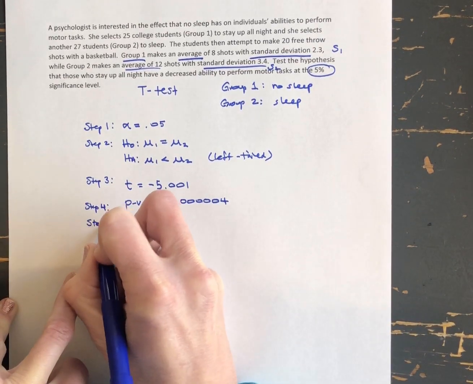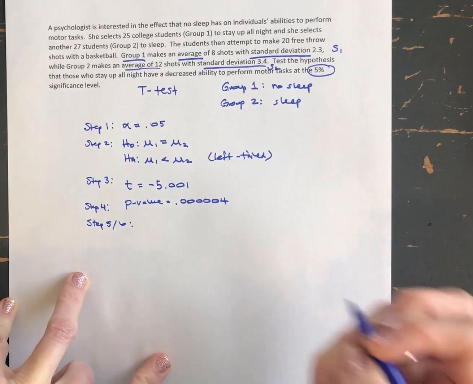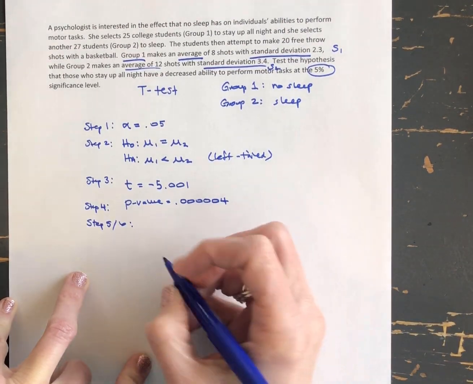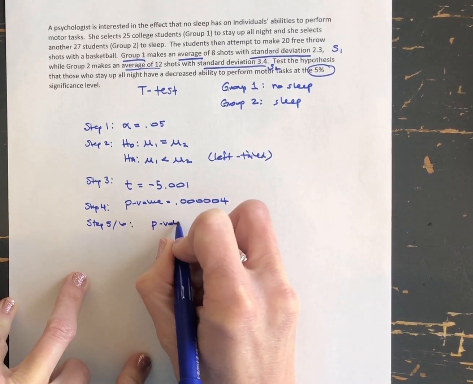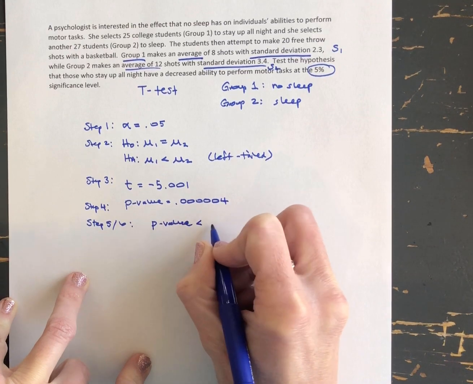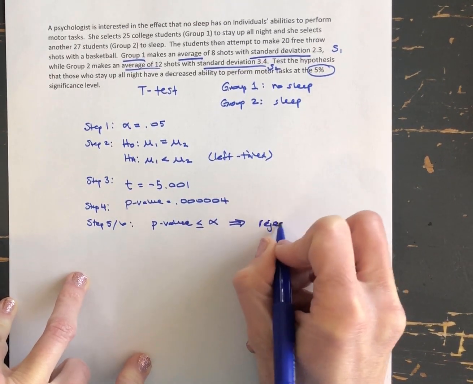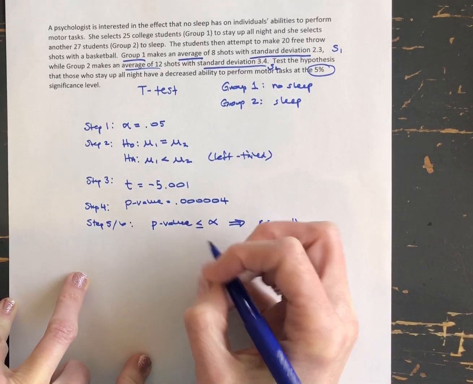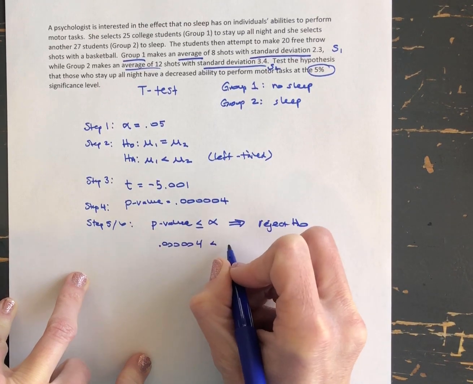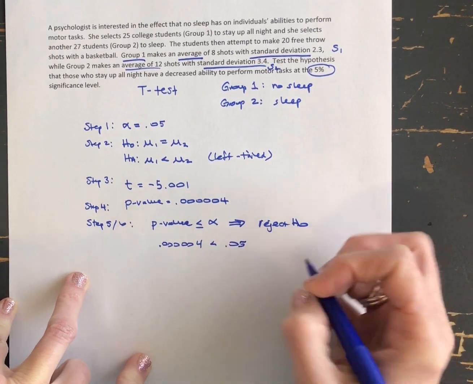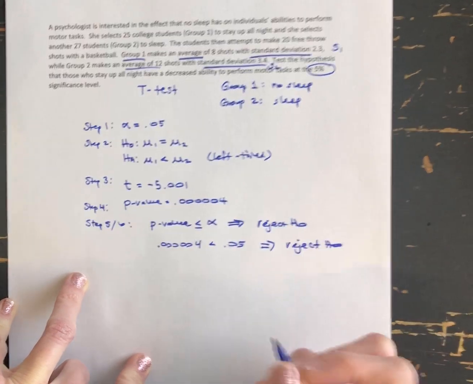That was step 4. Steps 5 and 6 are the steps we usually combine. That's where we are deciding what decision to make. We're comparing our p-value to alpha, and if our p-value is less than or equal to alpha, that's when we choose to reject our null hypothesis. You can tell in this case our p-value is definitely less than 0.05, and so we will in fact reject the null.